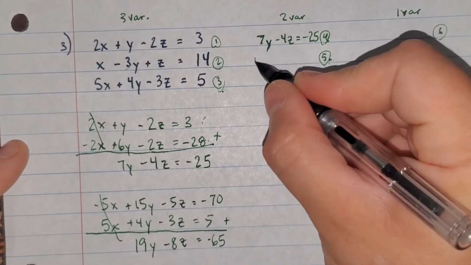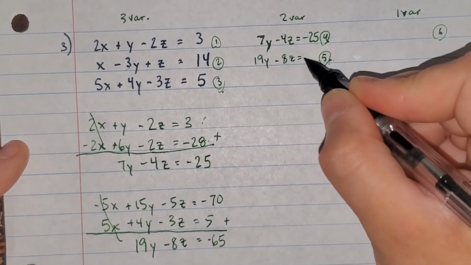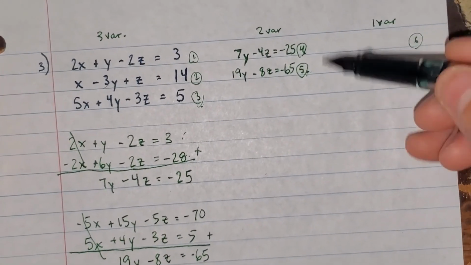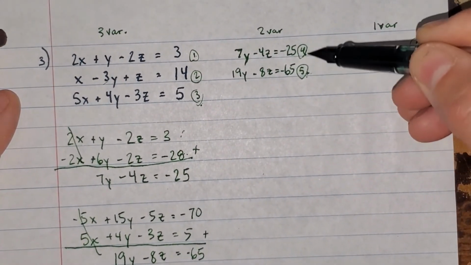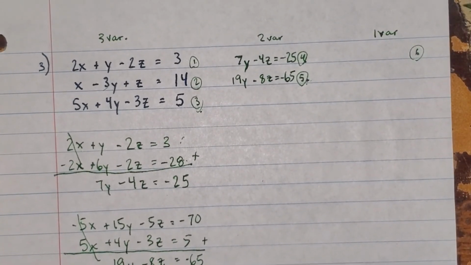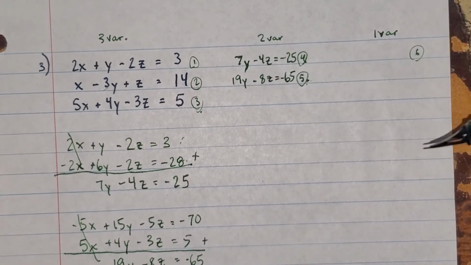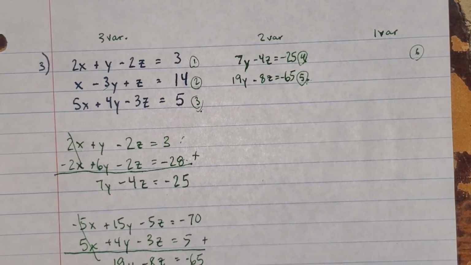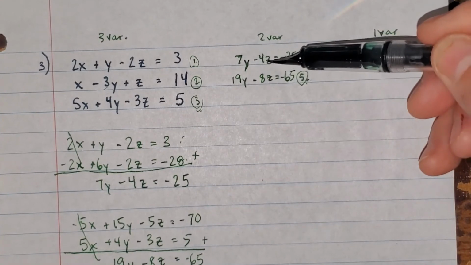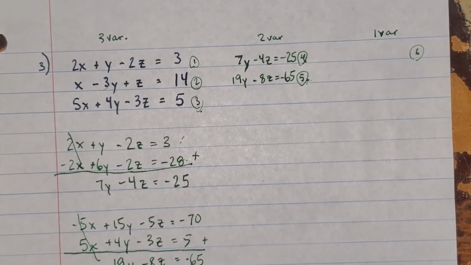So this will be 19y minus 8z equals negative 65. Cool. Now, I need to take these two and get rid of a variable. And I can't stress this enough. It doesn't matter which one. You could get rid of y. I could get rid of z. We will get the same answer unless one of us makes an arithmetic mistake. Okay? So again, I look at these numbers. 7 and 19 aren't pretty. 8 and 4 are. So I'm going to get rid of z because I know the math is simpler.